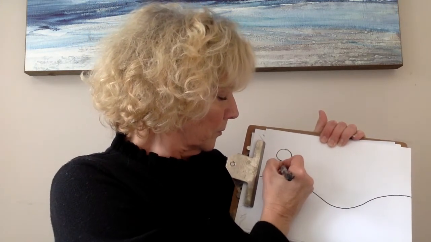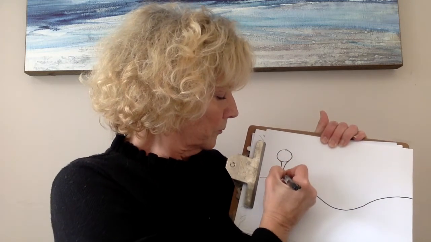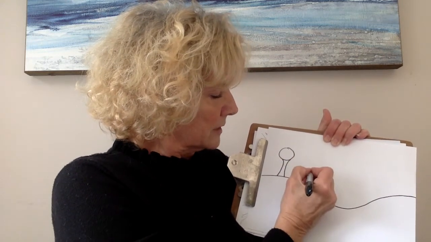Next, on your horizon line, I'd like you to draw some simple objects like trees, bushes, maybe some houses. I'm going to do very simple shapes because in folk art, they're usually very simple shapes that are used. So I'm just going to use ovals and circles. You can use whatever you like. I'm going to draw one tree here and the trunk. And maybe I'll draw a smaller one here and a trunk.